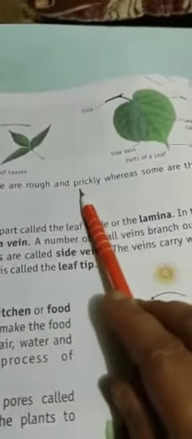The leaves have different textures also. Some are soft and smooth, some are rough and prickly, whereas some are thick and spongy.